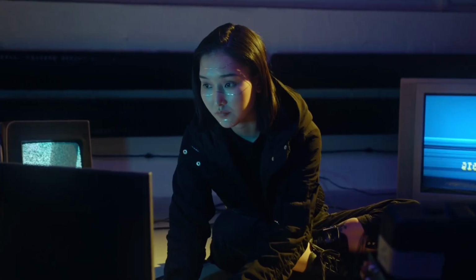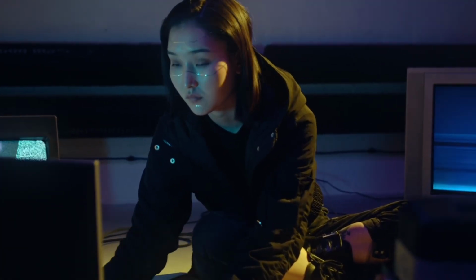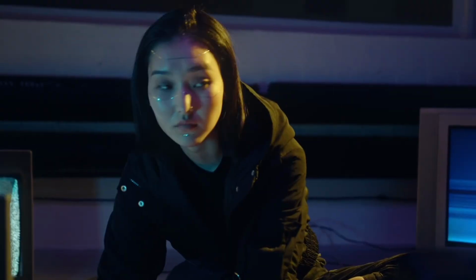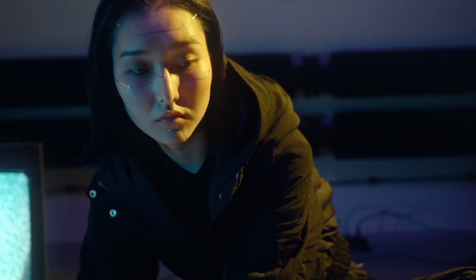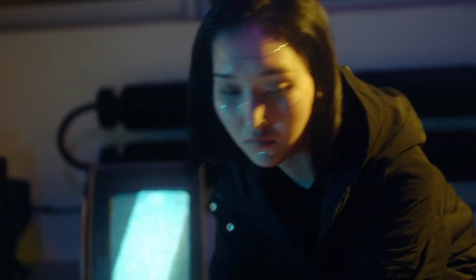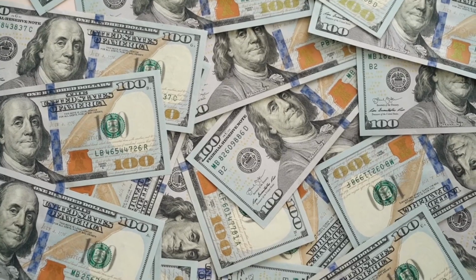Let's talk about cybercriminals. Cybercriminals are financially motivated and represent one of the greatest risks to healthcare organizations today. They often deploy ransomware to encrypt hospital data or conduct business email compromise, also known as BEC, to trick employees into transferring money or sensitive information.